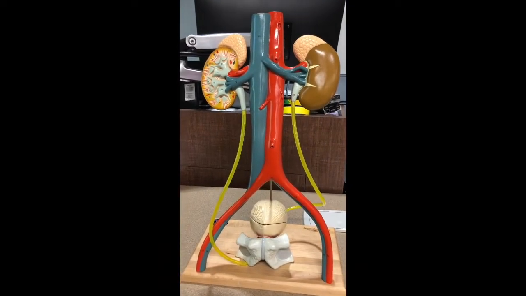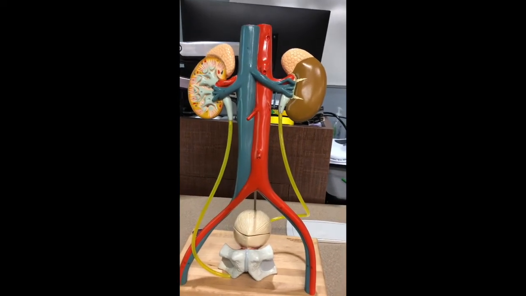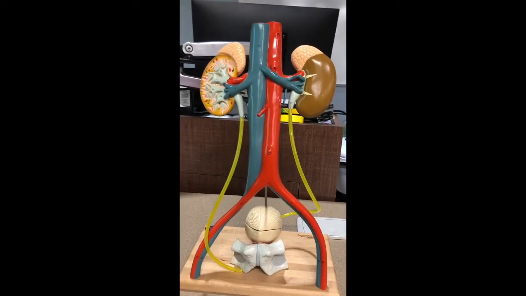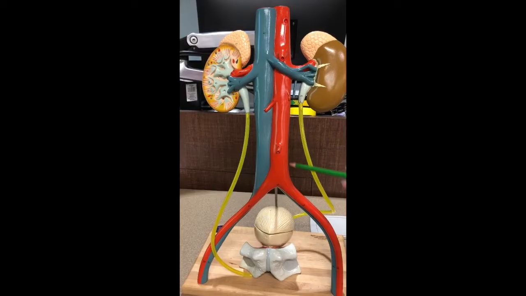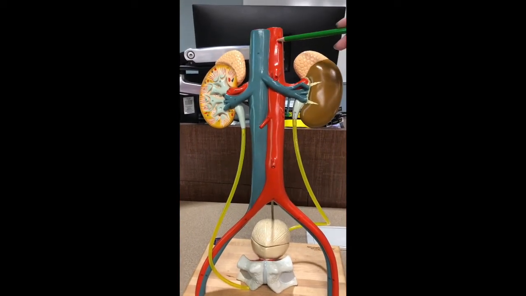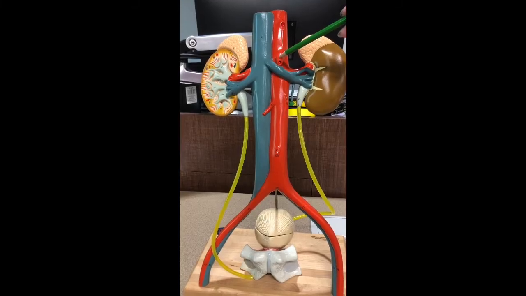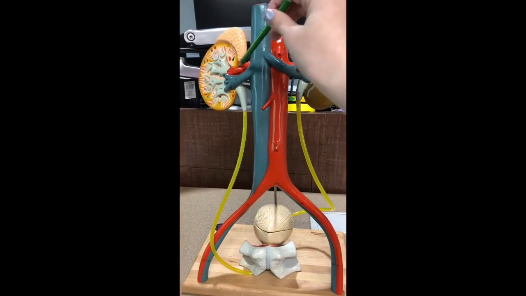So these are the abdominal arteries and veins taken out of context, but this is what we call a freestanding urinary model. So let's start with the big red one in the middle. That is our abdominal aorta. Again, the first branch we have is our celiac trunk. Then we will have our superior mesenteric artery or the renal arteries right here, whichever comes first in the model.